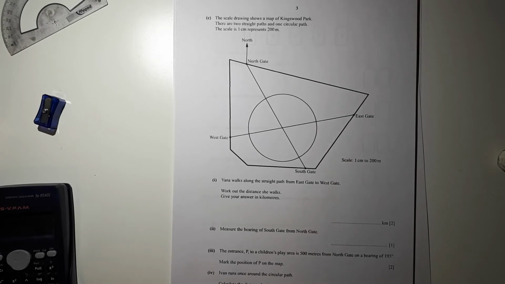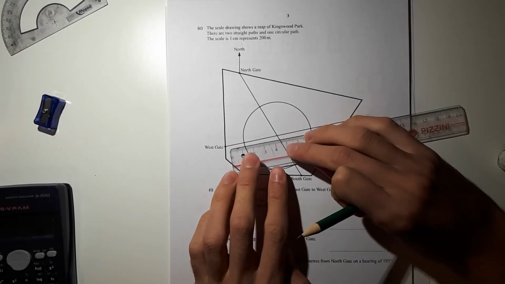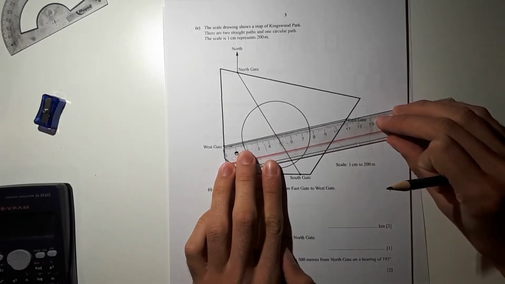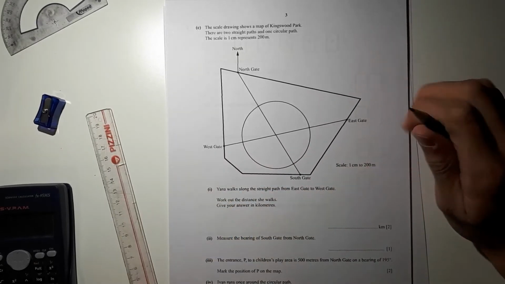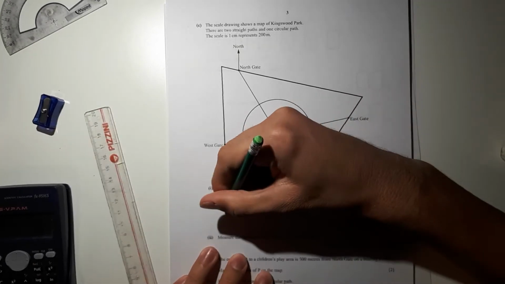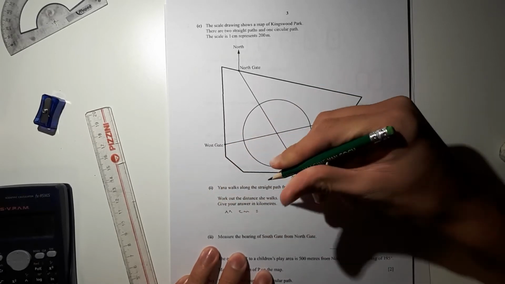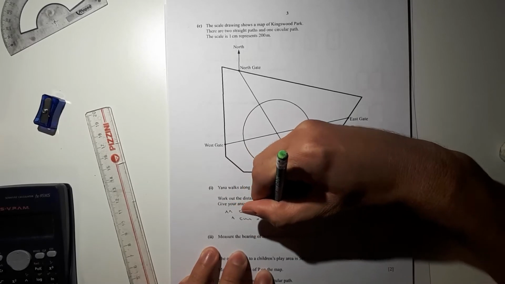Give your answer in kilometers. So if we measure this, it gives us 11 centimeters, and 1 centimeter is equal to 200 meters.